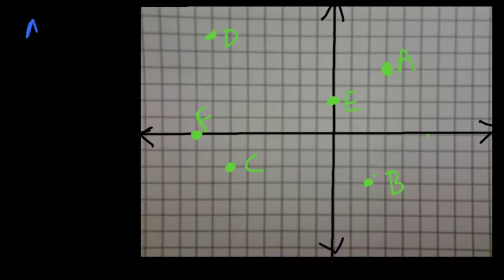We would go, well, point A, it's going to have parentheses, and let's see, start at the origin, go over first, 1, 2, 3, 4, oh, only 3. 3 over, and then go 4 up. So that would be (3, 4). Okay? Point B, start at the origin.